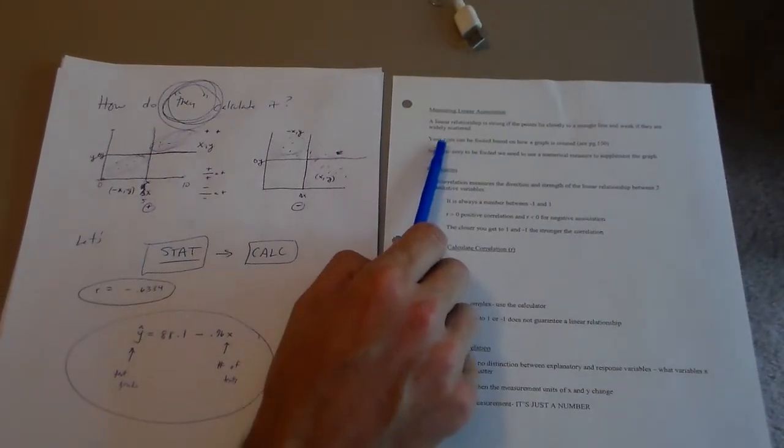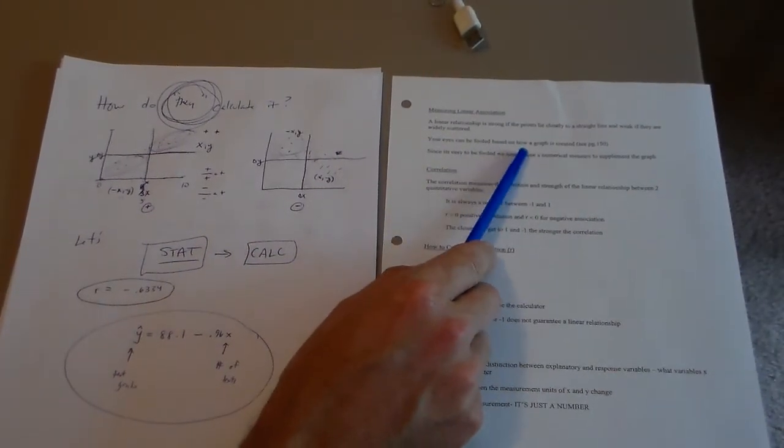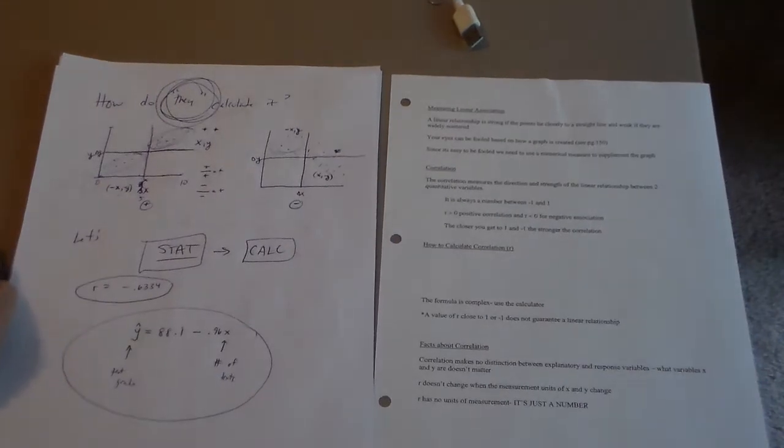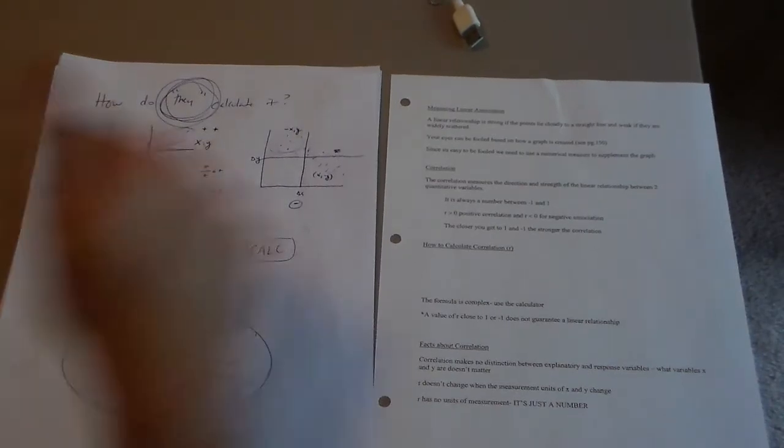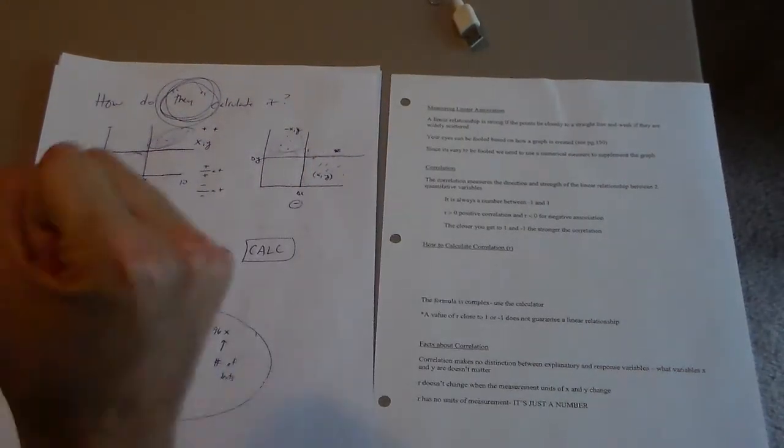So measuring association, your eyes can be fooled based on how a graph is created. See page 150, so I need to do that with you. So actually, you know what? We'll have another short video. Okay, I'm gonna end it now, and our last video will go through this last page, be really short.